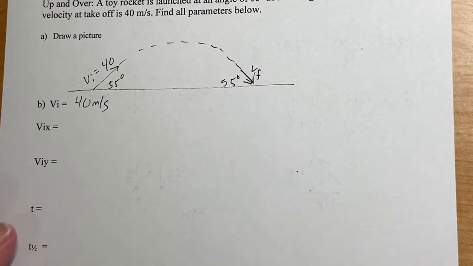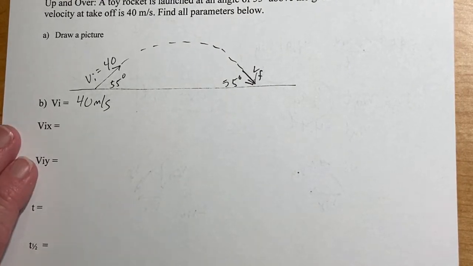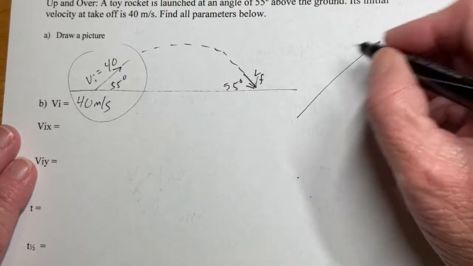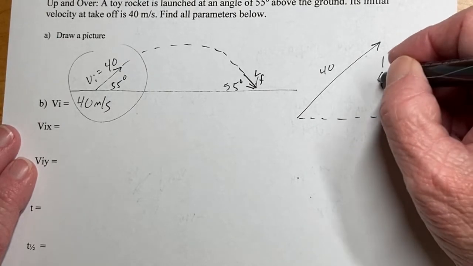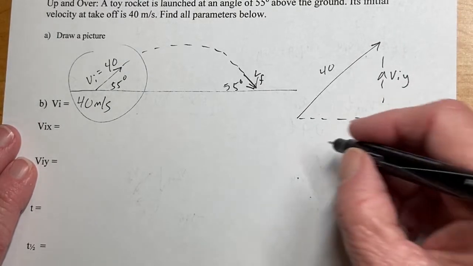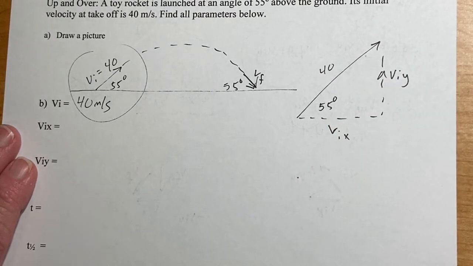So I'm going to do a little blow up of the beginning of this to get the VIX and VIY, because it is like a little triangle. Here's my VI of 40, and then I have VIY, VIX, and here's my 55 degrees. Well, you can see I've made a triangle, and it's my favorite triangle, Lieutenant Dan.